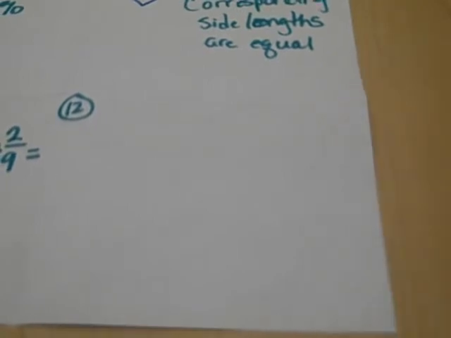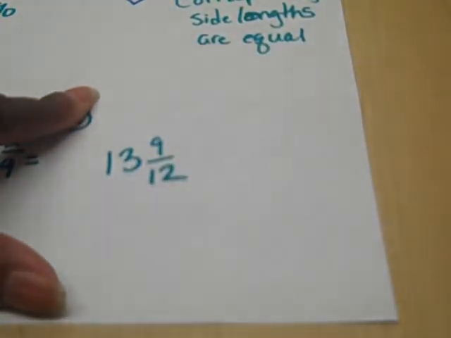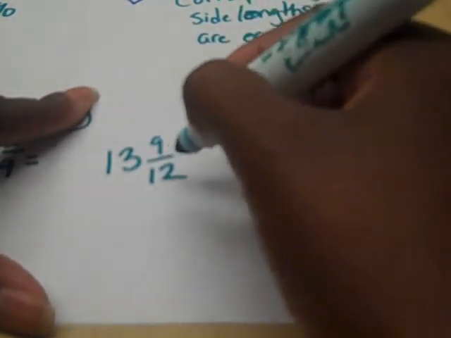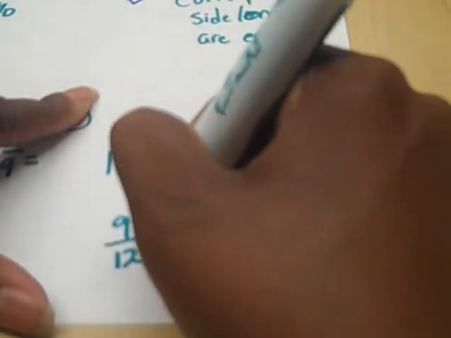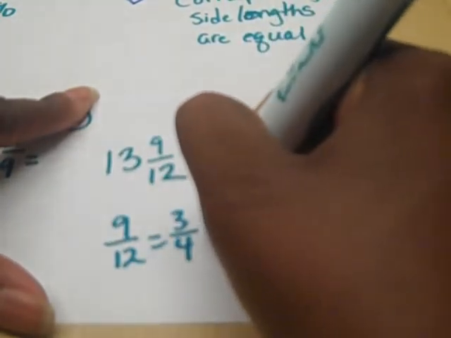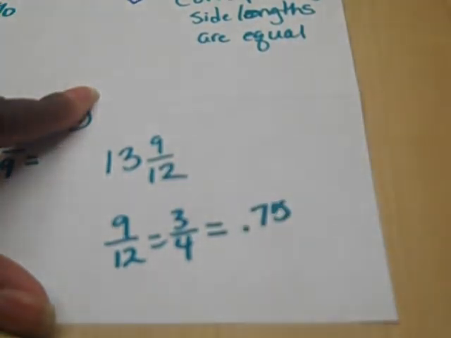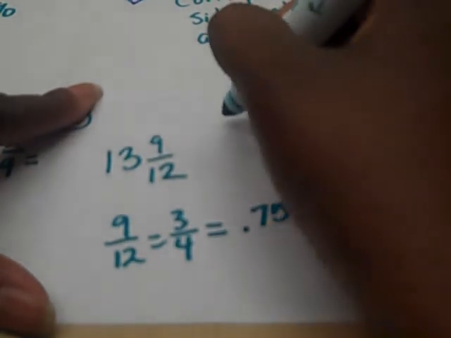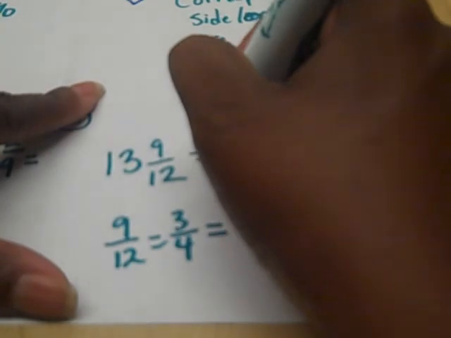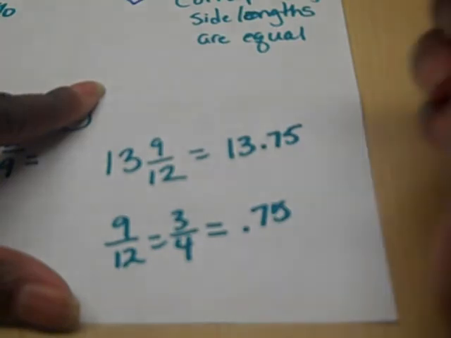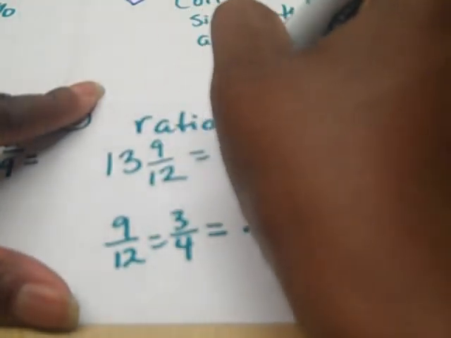Number 12. Is 13 9/12 rational or irrational? How do you know? Well, let's look at the decimal portion, 9/12. 9/12 is equivalent to 3/4, and that can be converted to a decimal of 75/100ths, and it stops right there. It is non-repeating. So, realizing that 13 9/12 is equivalent to 13 75/100ths, it is a rational number.